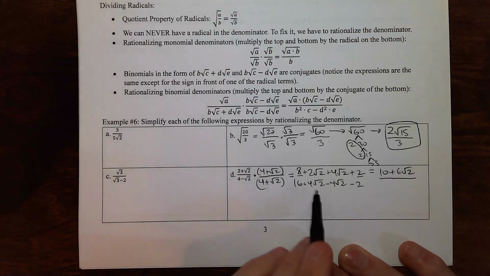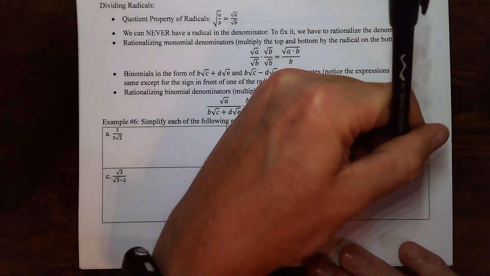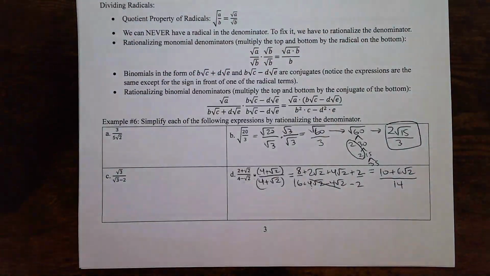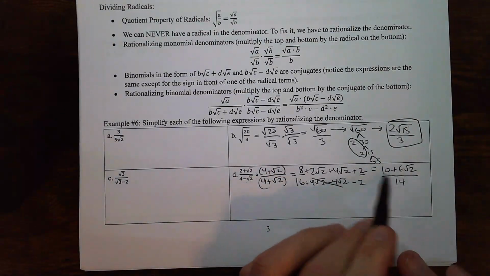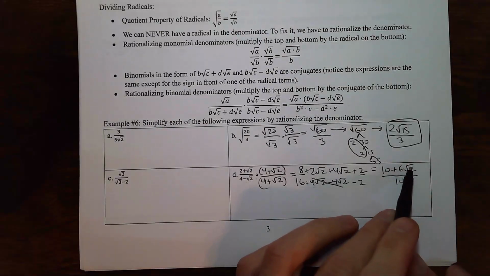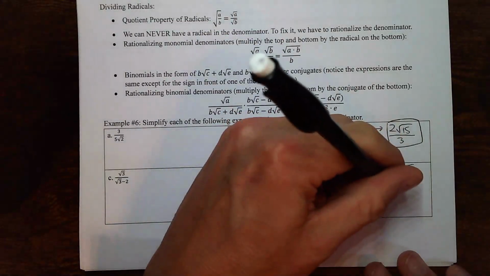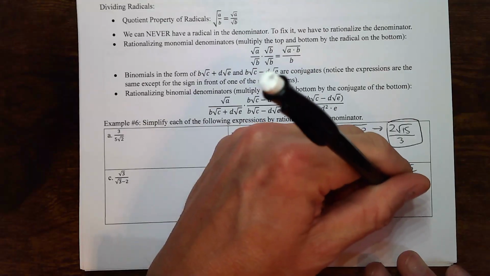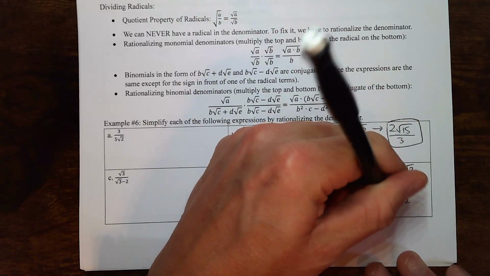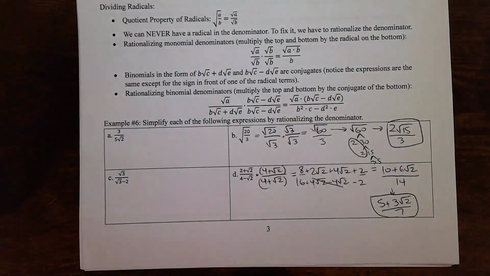Now look what happens here. 4 square root of 2 minus 4 square root of 2 cancels. 16 minus 2 is 14. Now there's a little bit of an issue here because each of these terms is not a common term, but these 3 all have a factor of 2. So I could reduce this. I could divide each of those by 2. So 5 plus 3 square root of 2 divided by 7. And that gives me the solution.